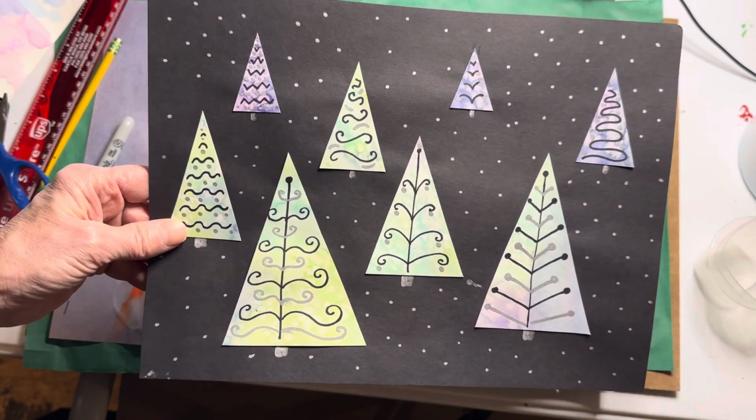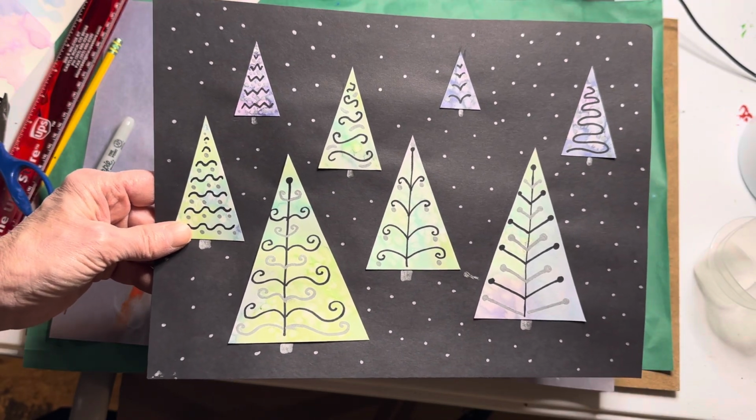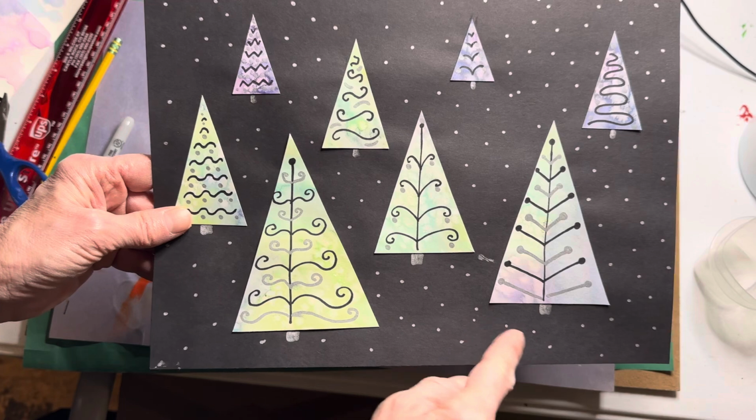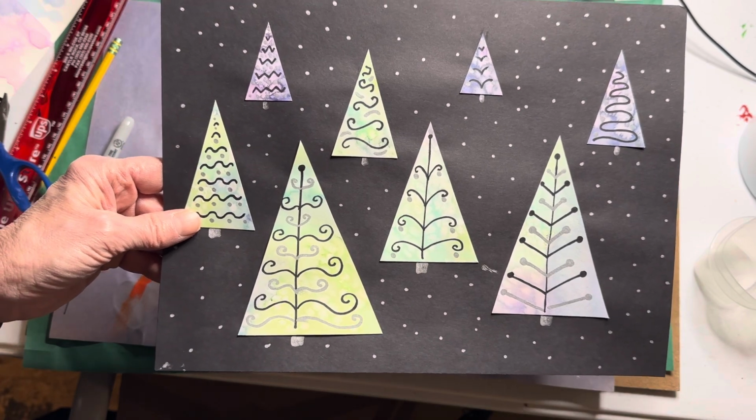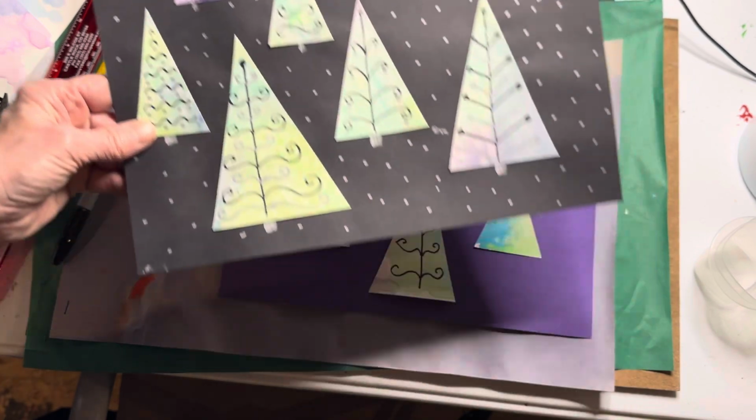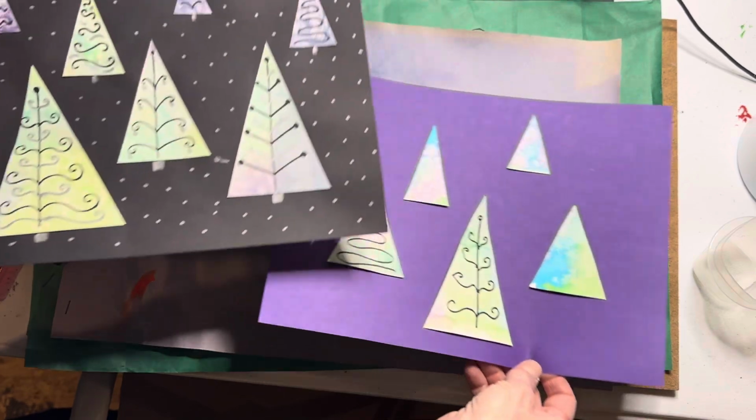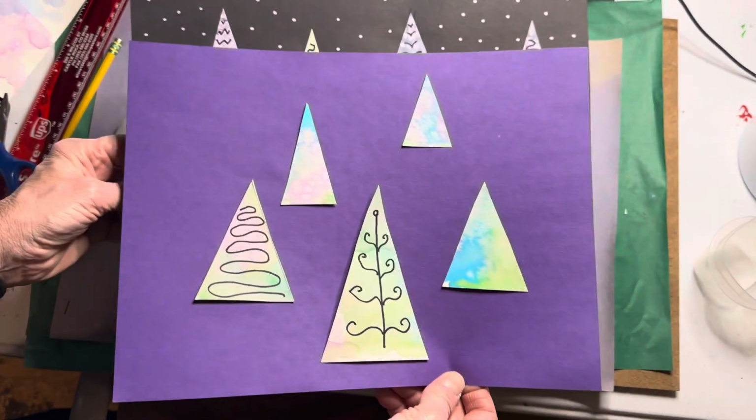That will damage the tips of the markers. So you want to be very delicate with it. I also used a silver Sharpie to add some little trunks in here too. And so now it's your turn, and I cannot wait to see what you create.